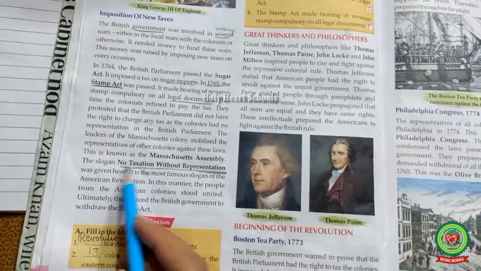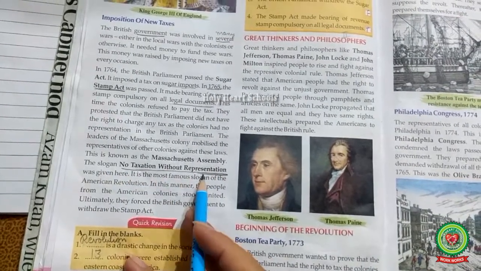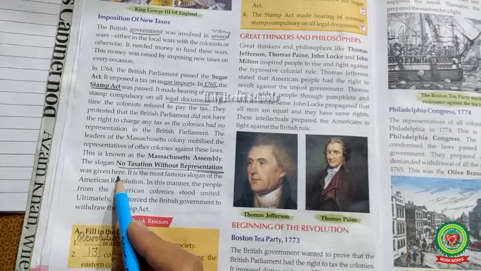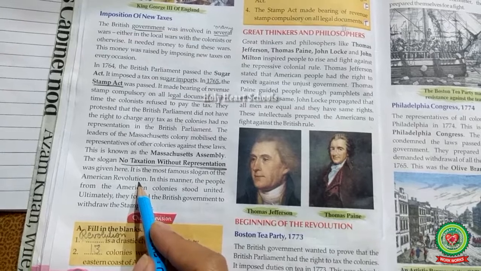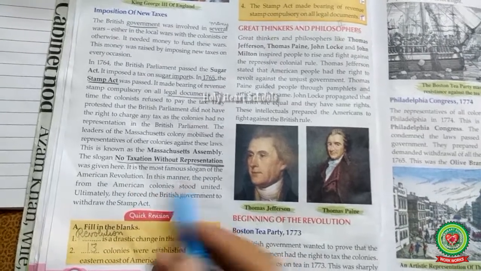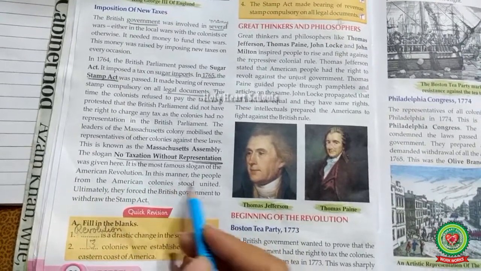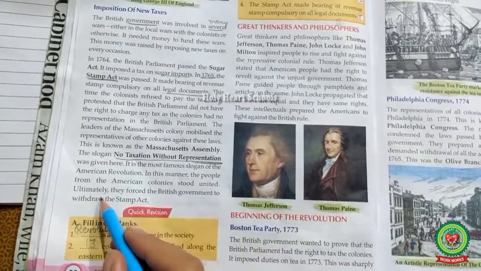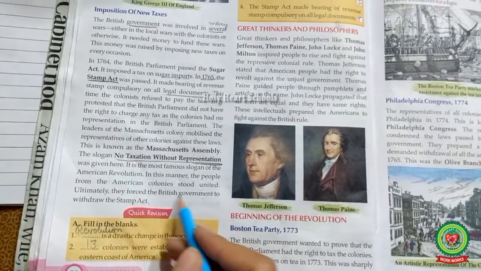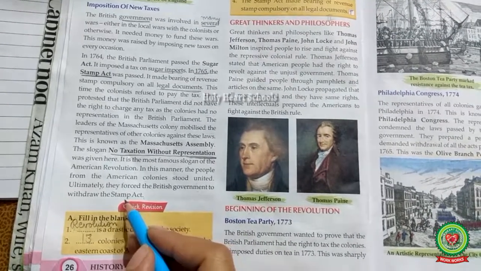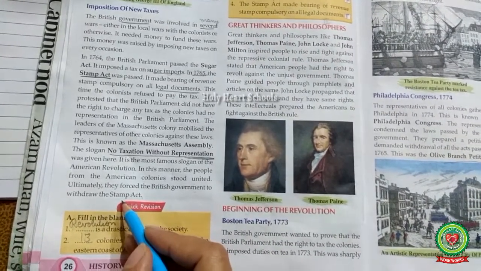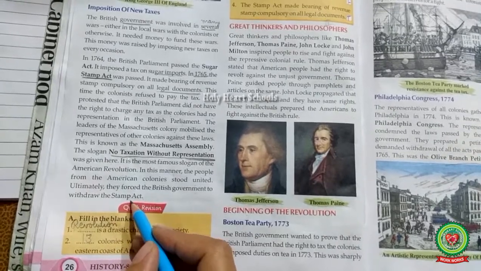The slogan, "No taxation without representation," was given here. And it is the most important slogan of the American Revolution. In this manner, the people from the American colonies stood united and ultimately they forced the British government to withdraw the Stamp Act. Withdraw here means to remove or to take something away.